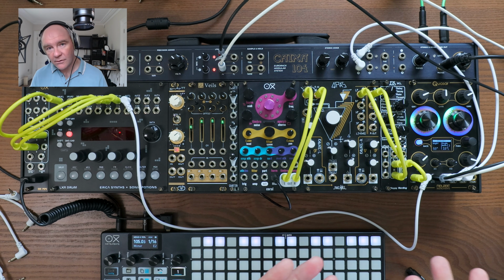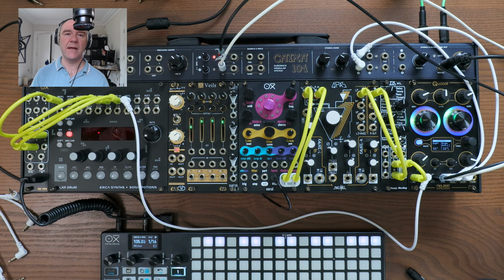This is probably not a module for everyone. It's probably not going to be in every single setup. But if you need something like this, this is one of the few modules that probably does everything you need with a very nice playable control interface that you can use while performing.